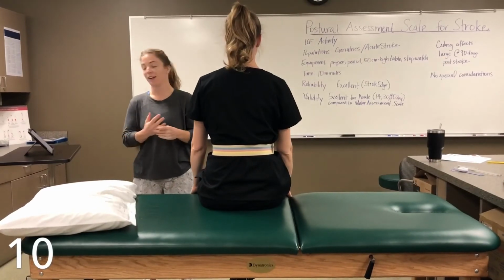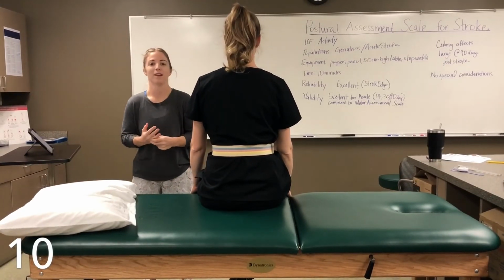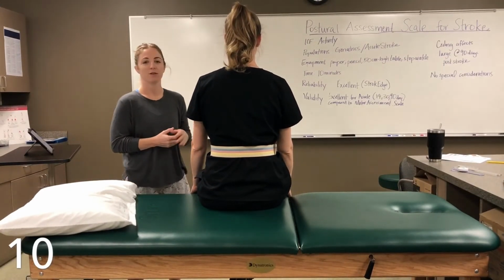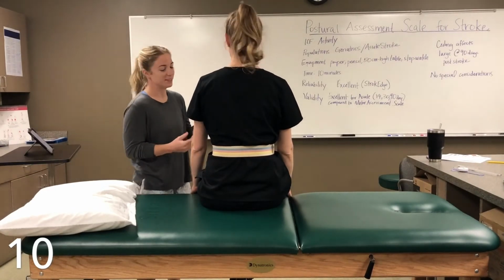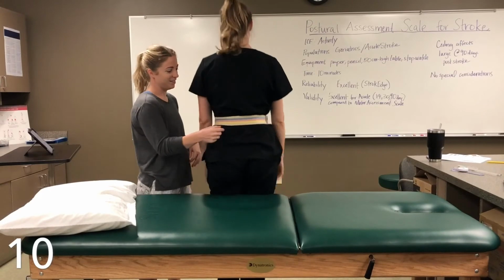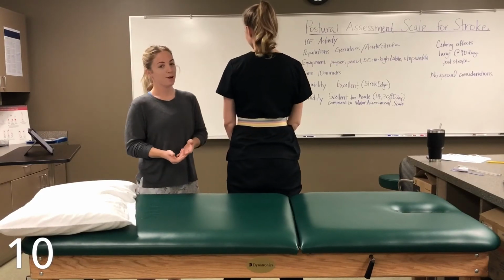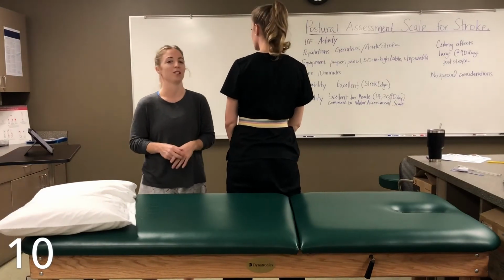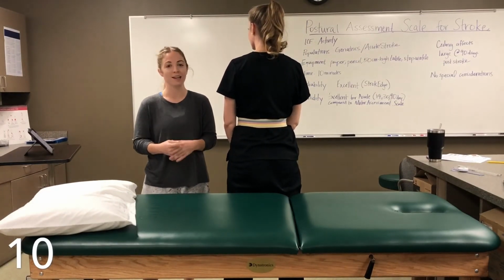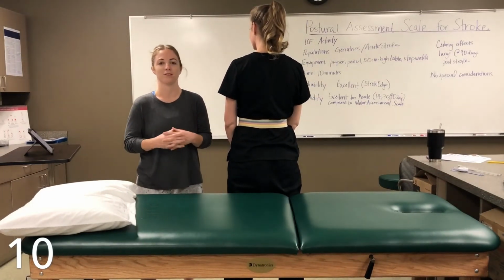So number 10 is sitting to standing up. You're assessing their level of assistance and not the quality of movement. So Sharina, can you stand up for me? Sharina was able to do this on her own, so she would have received a 3. If she needed a little help, she would have gotten a 2. If she needed a lot of help, she would have gotten a 1. And if she couldn't do this at all, she would have received a 0.